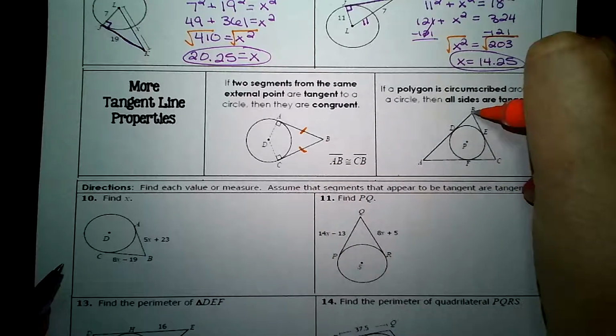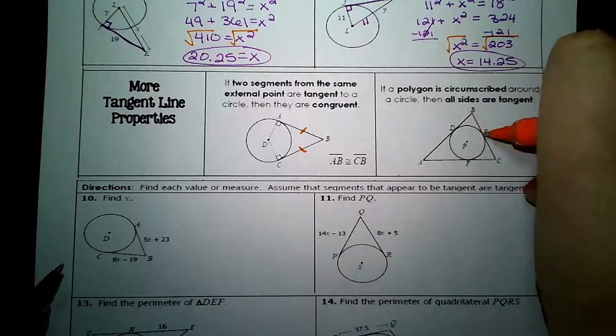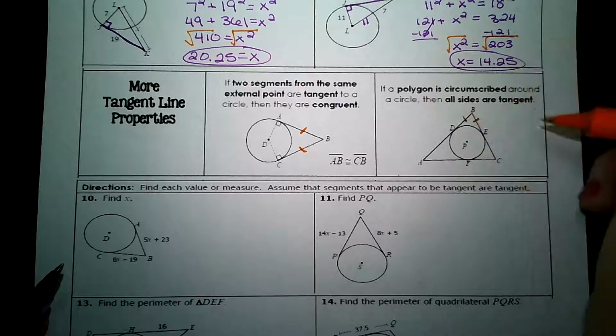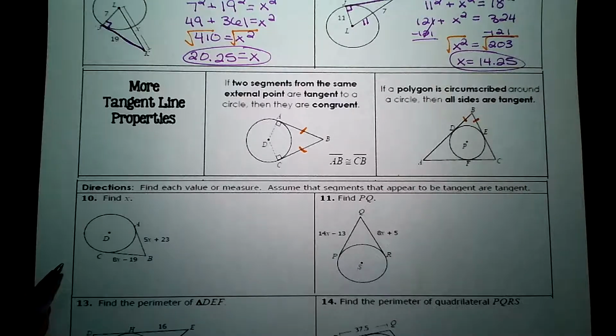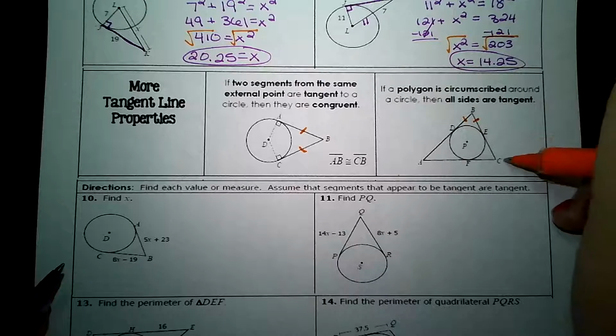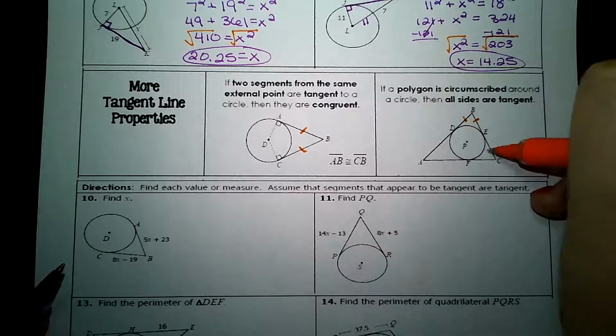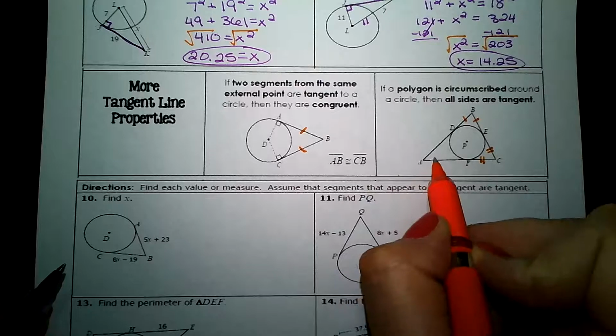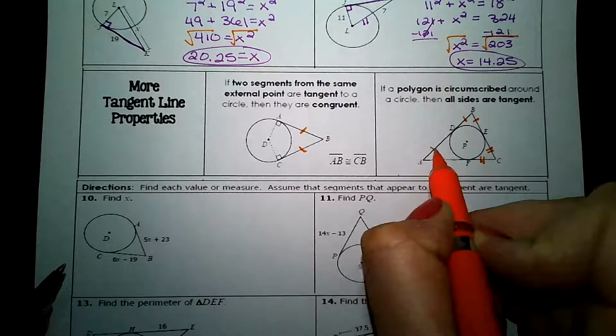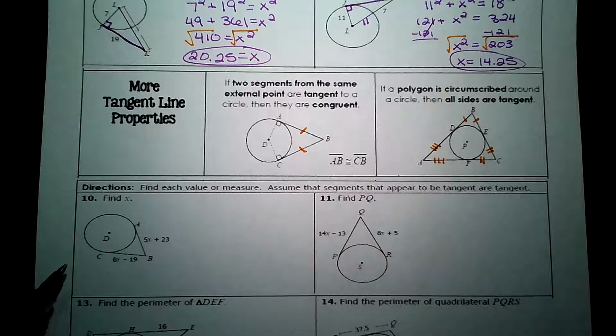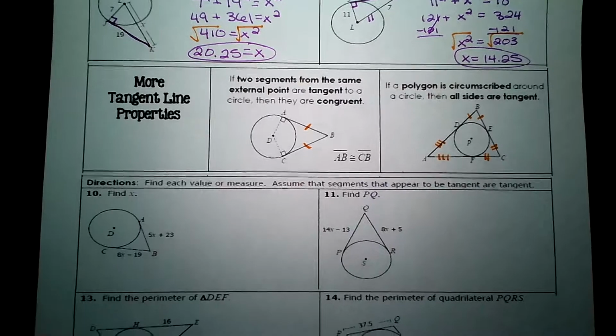The external point creates two tangent lines that are equal to each other. In fact, there are 3 of those situations. Both tangent lines that come out of C are equal to each other. Both tangent lines that come out of A are equal to each other. So we have a lot of congruent pieces here. Let's see how these are going to work out.